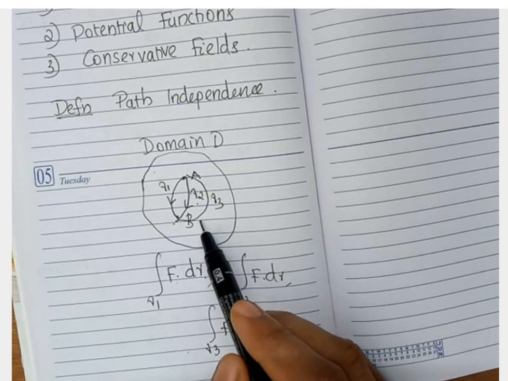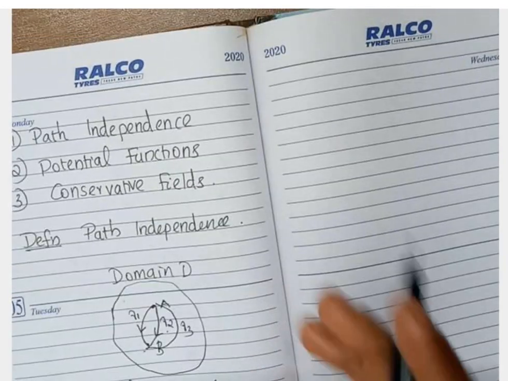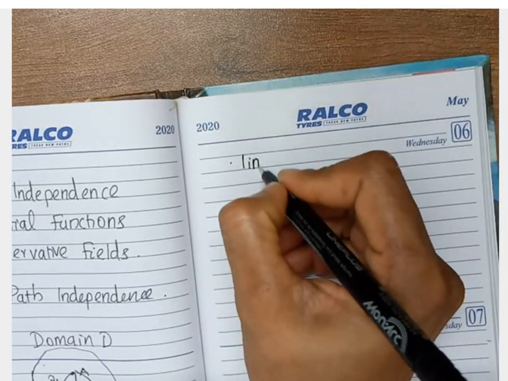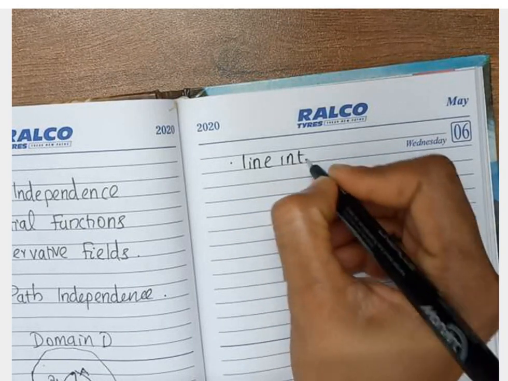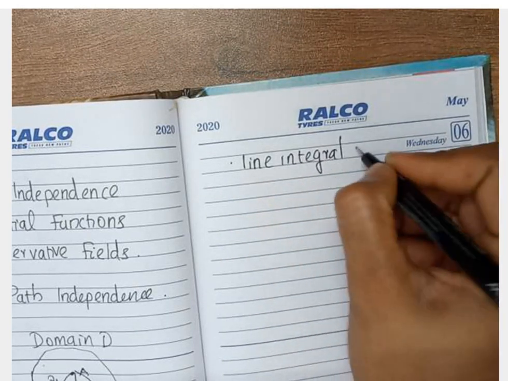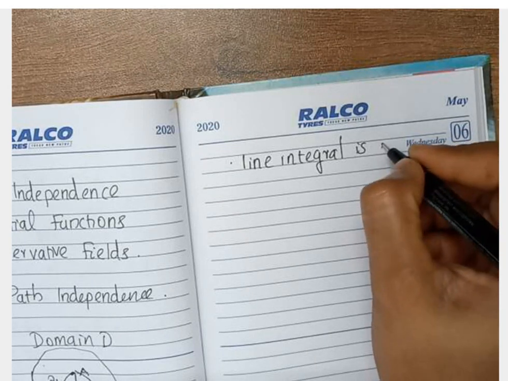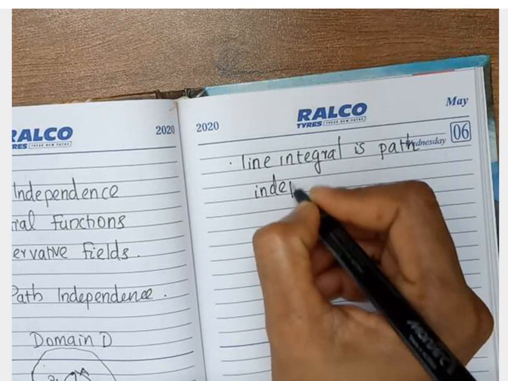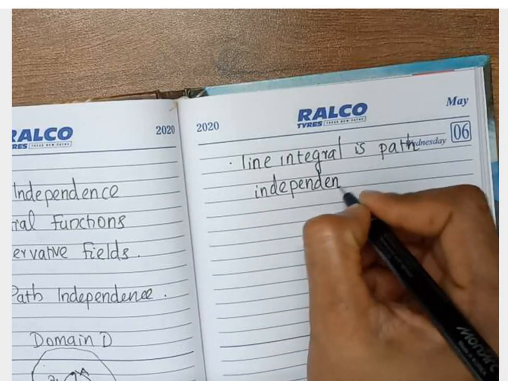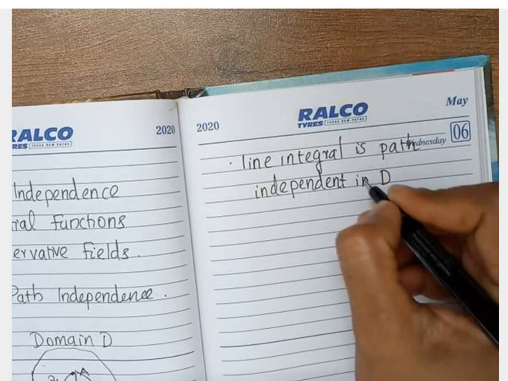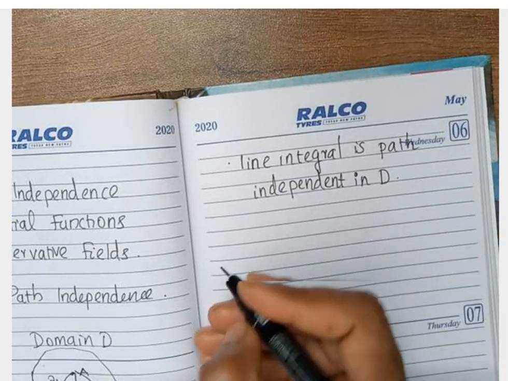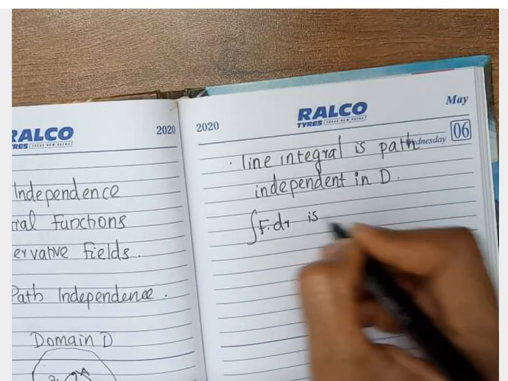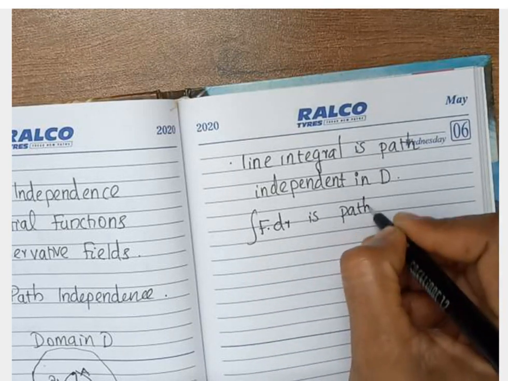then we say that the line integral is path independent in D. That is, the integral of F dot dr is path independent.